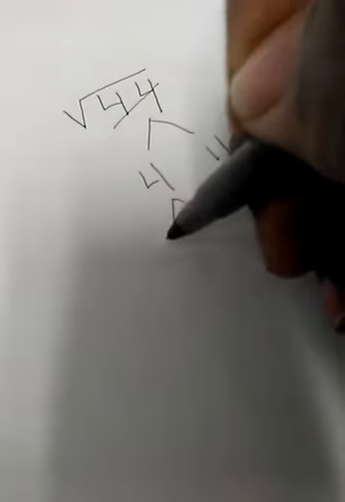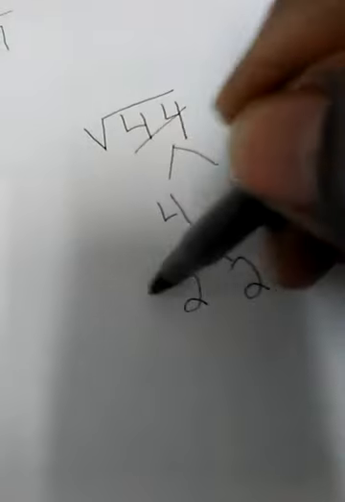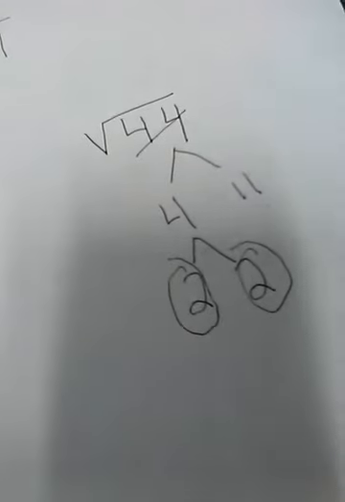That's pretty much prime. There's nothing else I can do with it. But I can break down 4 because it will break down into 2 and 2. So here are my pairs. I have a pair of 2's. So my answer here would be 2 outside and square root of 11 left inside.